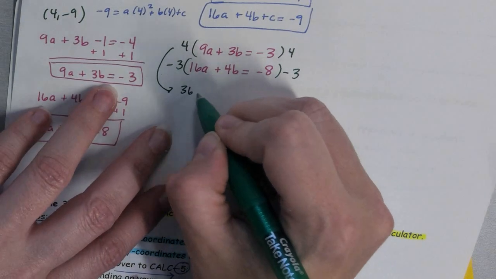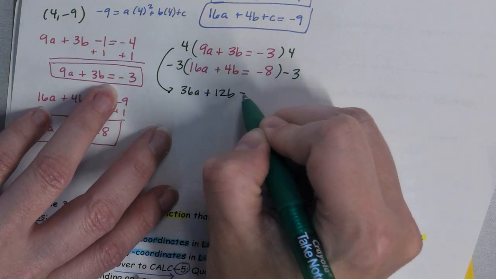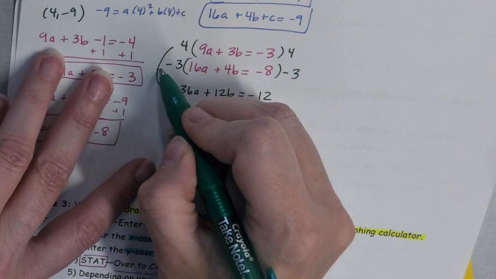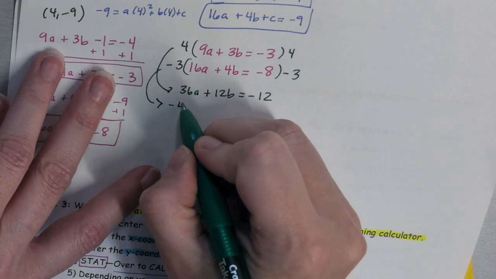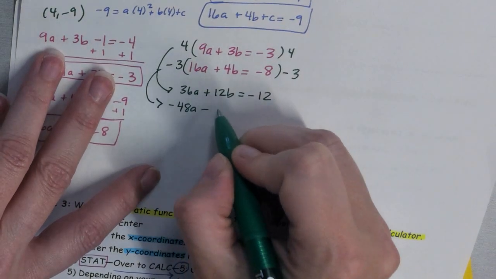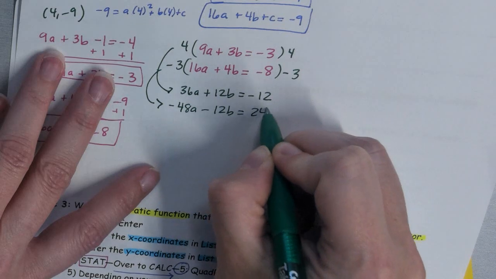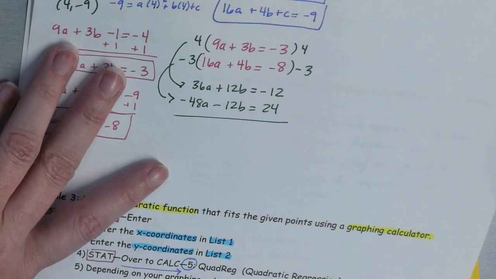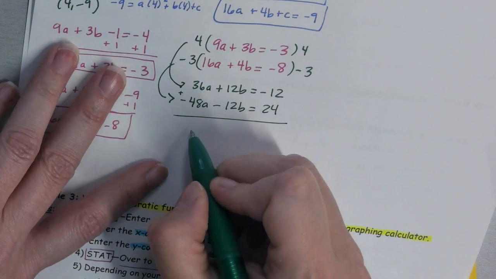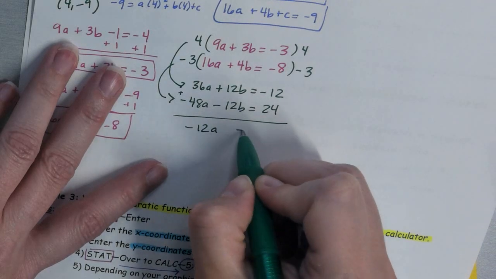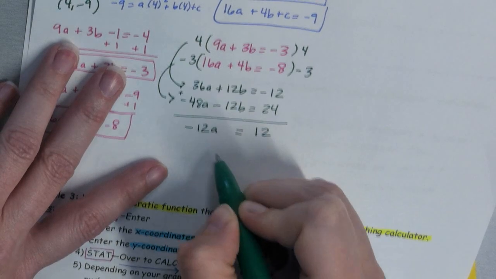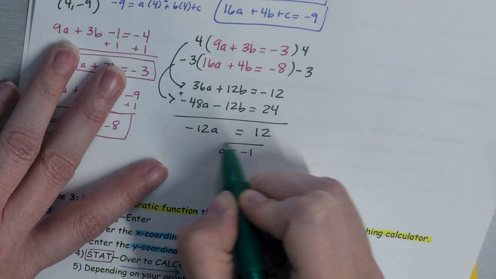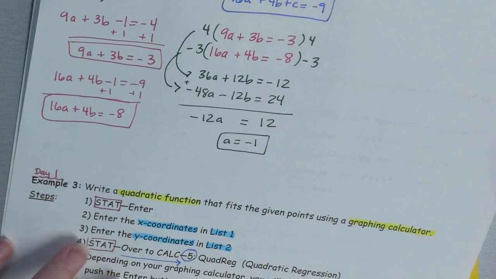So this would be 36a plus 12b equals negative 12. And that would give us negative 48a minus 12b equals positive 24. When we add them together, this will be negative 12a equals 12. So my a value would be negative 1.